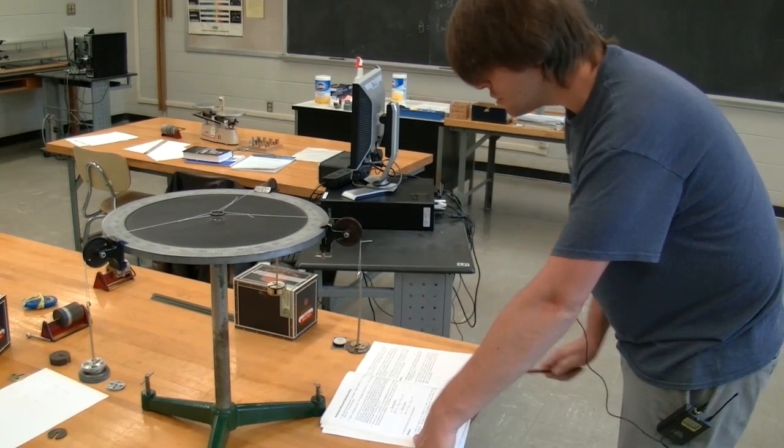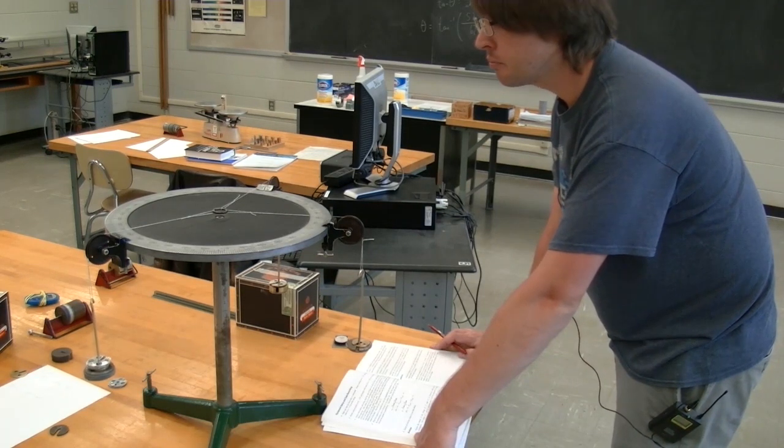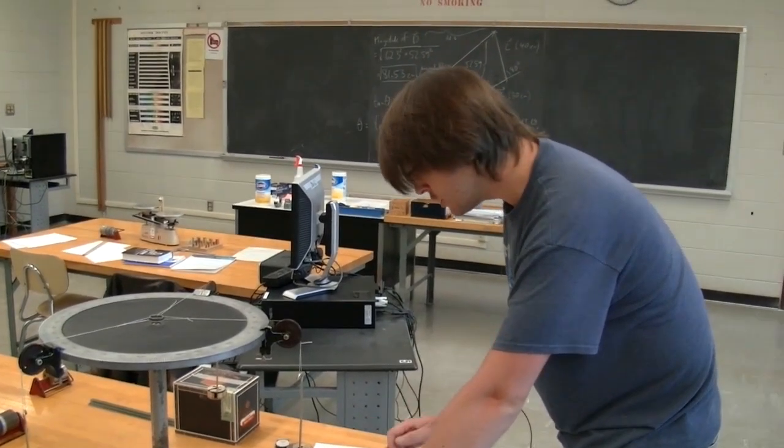And then they also want you to draw it on graph paper so that you can confirm it graphically as well. And so that's the lab for today. And the rest of it is the analysis and answering the questions.